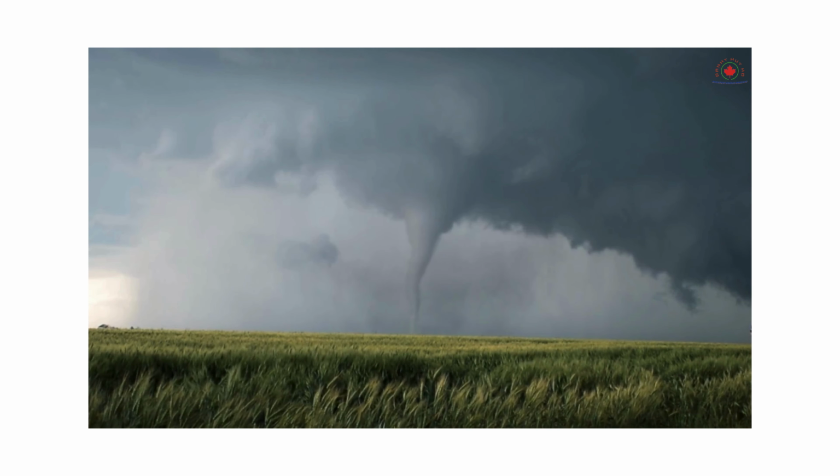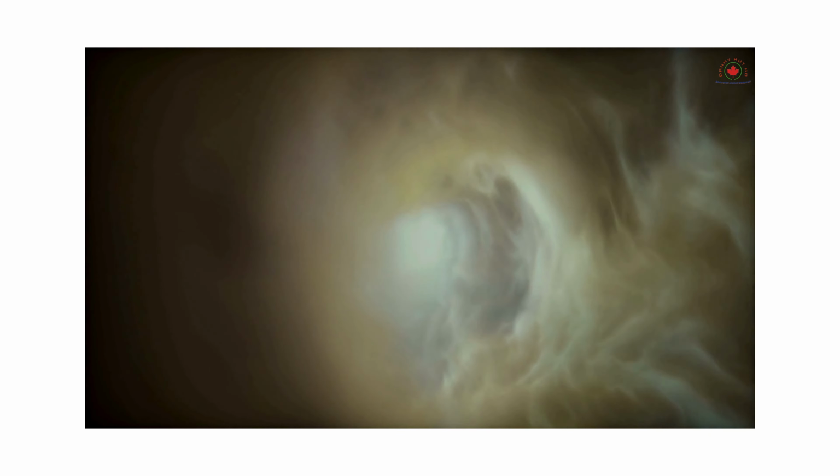To truly understand tornadoes, we must first delve into their basic structure and formation. At its core, a tornado is a rapidly rotating column of air that is in contact with both the surface of the Earth and a cumulonimbus cloud. This connection to both the ground and the storm cloud above is crucial for the tornado's existence and power.